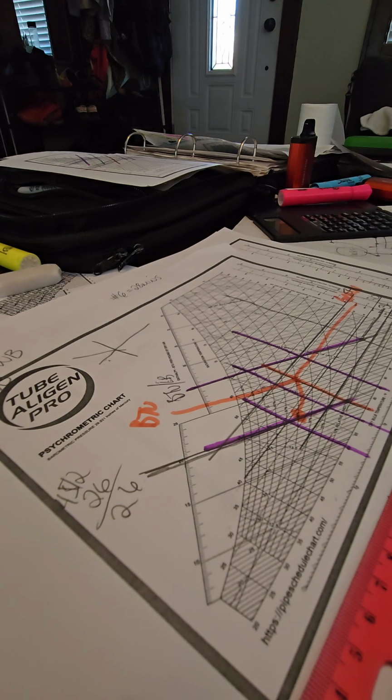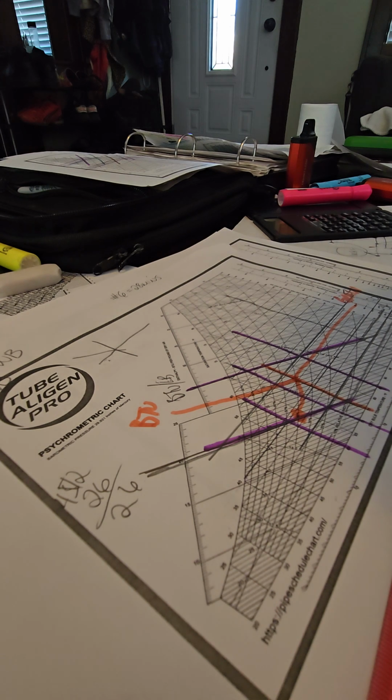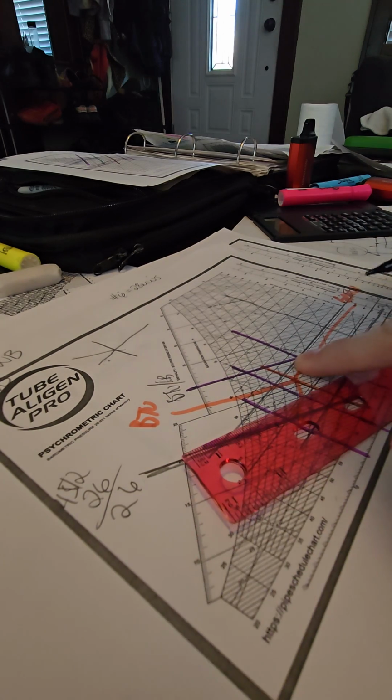That's not near. 52 minus... What? How many grains are being removed from the air? 85 and 65. Line up there. That gives us 52 grains.